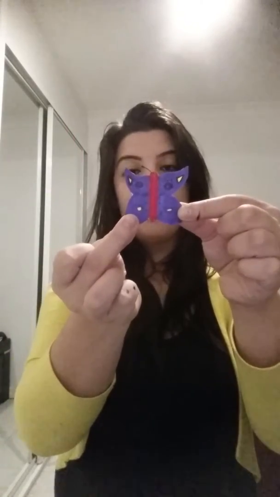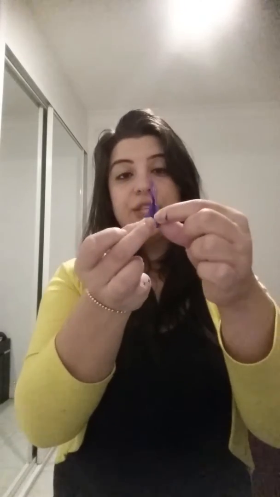So this is one shape now. This is one shape. So it's half a butterfly, but when you put it together, it's a full butterfly. So these shapes, when you close it, they're identical shapes, they're equal, and when you put it together, it's one butterfly. So it's like a mirror image. See, it's a mirror image.